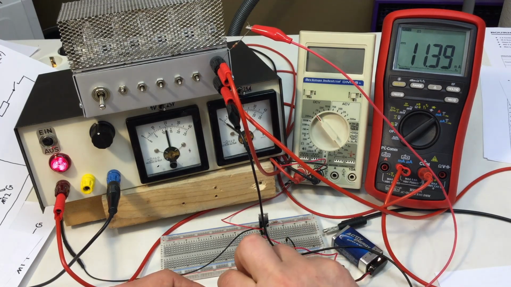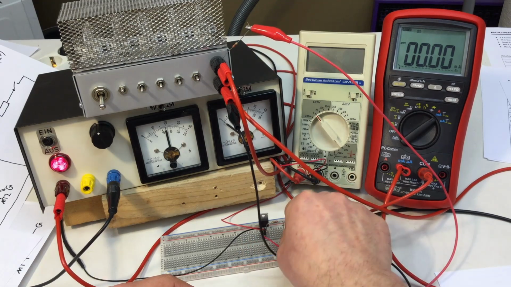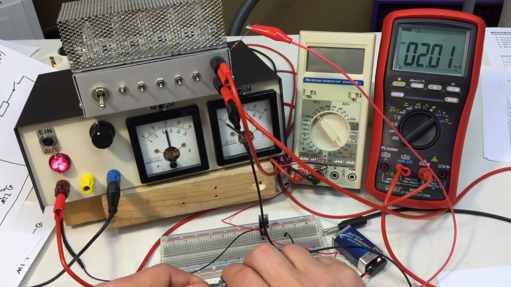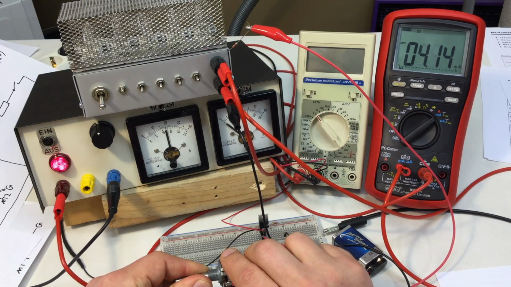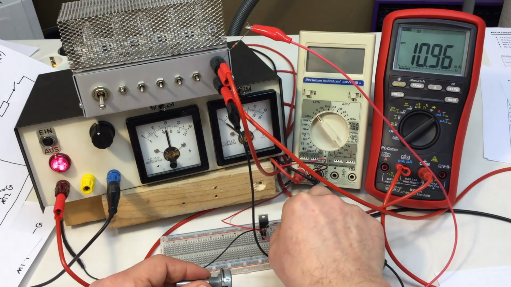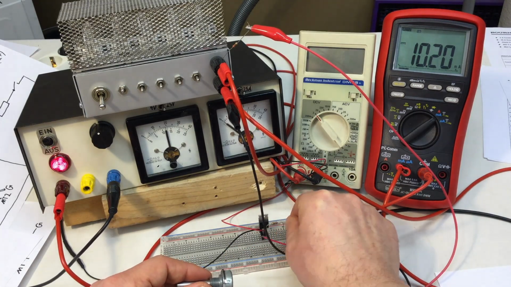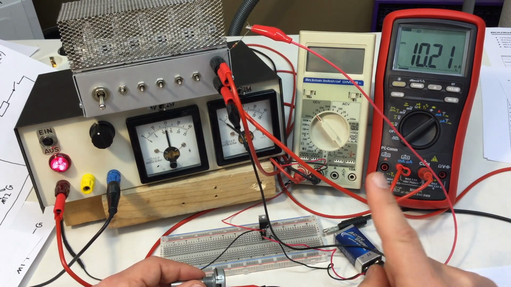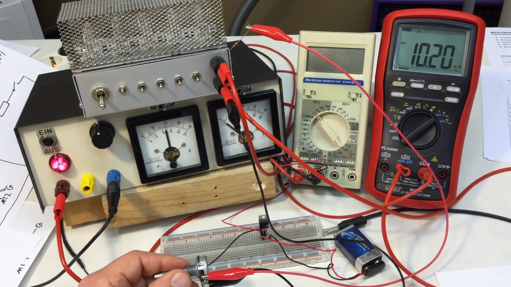Okay, I guess we have to go back to 11 milliamps and see if it holds there. 11, close enough. So 11 milliamps is the latching current in quadrant 2.